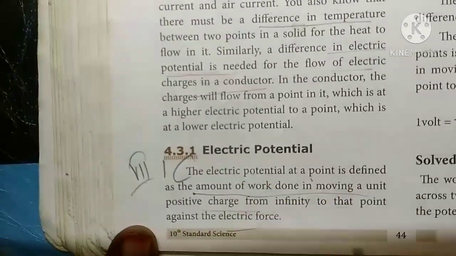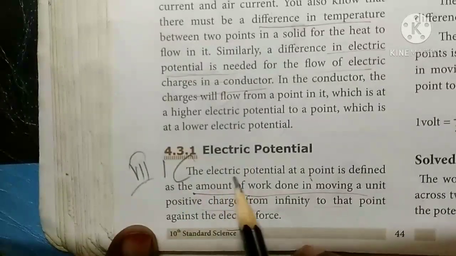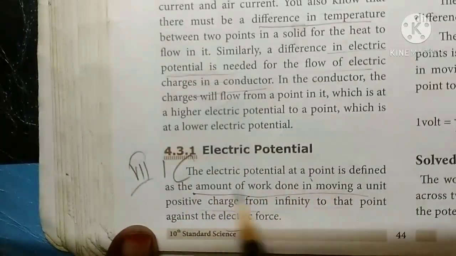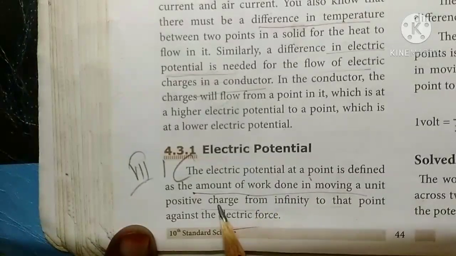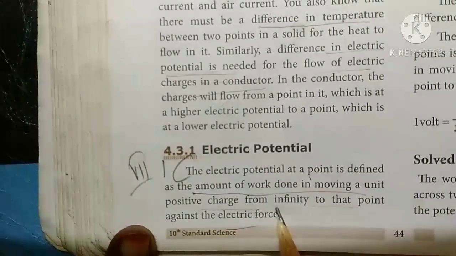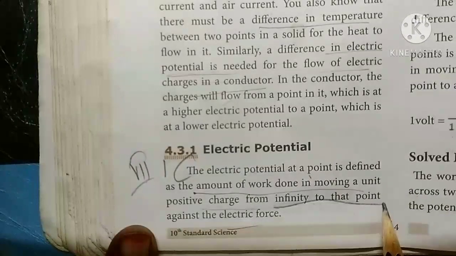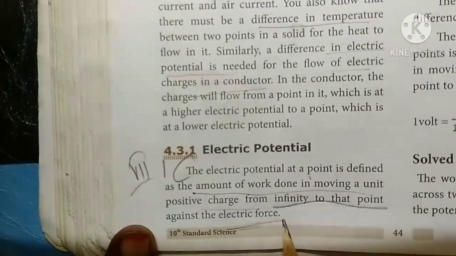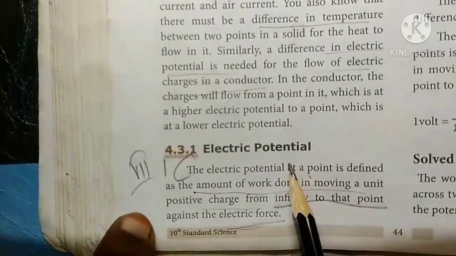So take page number 44. First question: the electric potential at a point is defined as the amount of work done moving a unit positive charge from infinity to that point. Just underline that, infinity to that point against the electric force. This is the definition of electric potential.